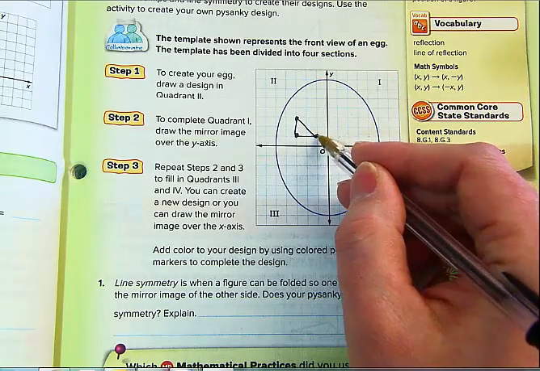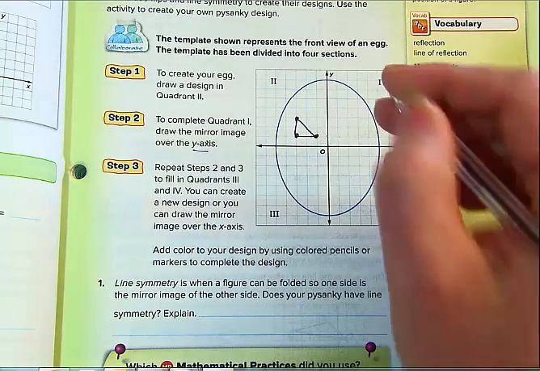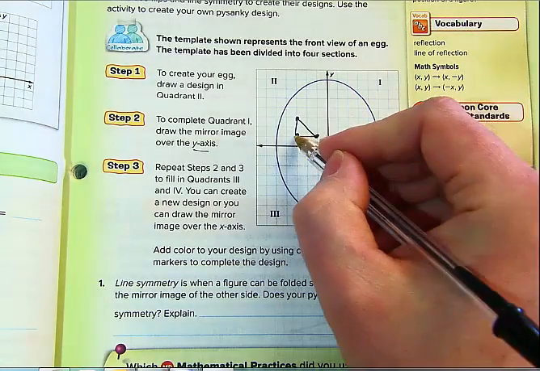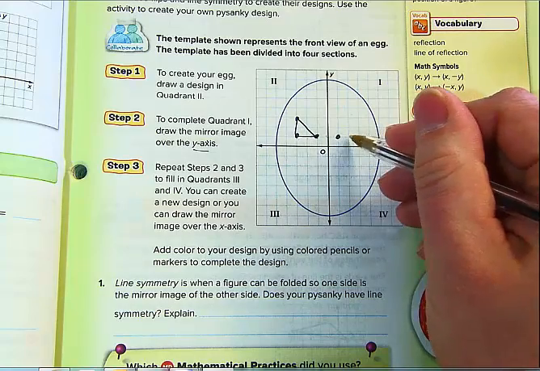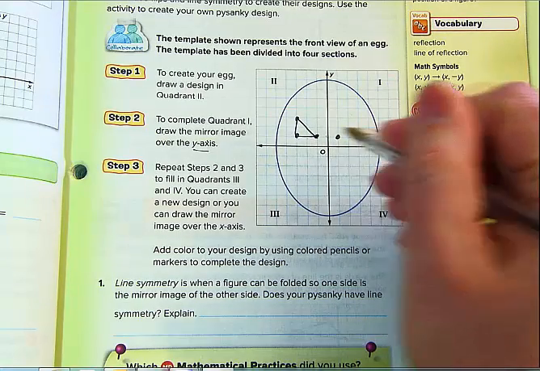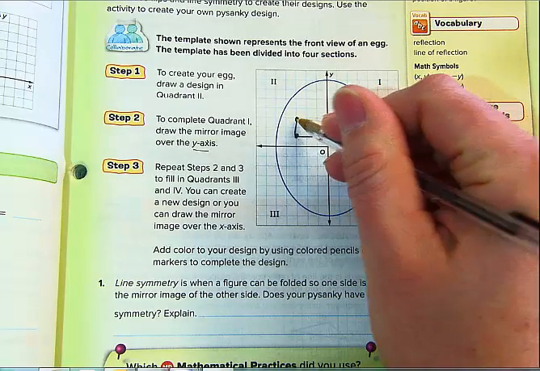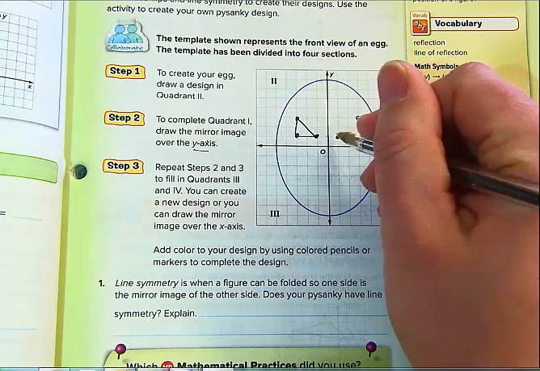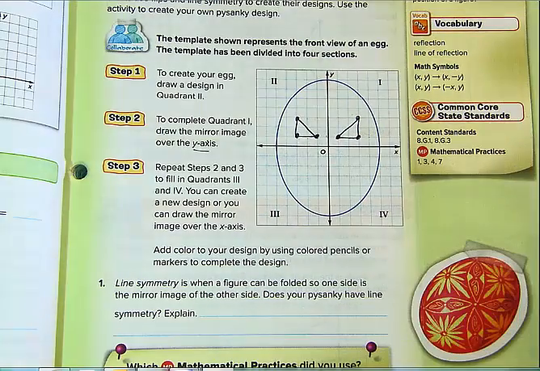So what I look at is this point here is 1 away from the y-axis because I'm flipping it across the y-axis. So that same point over here is going to be 1 away. This point here is 1, 2, 3 away. So here I go 1, 2, 3 away, and I make that dot. Then at the same level, this is 1, 2, 3 units away from the y-axis. So I go 1, 2, 3 away from the y-axis there. So mirror images actually look like that. Okay. So there's the start of my design.